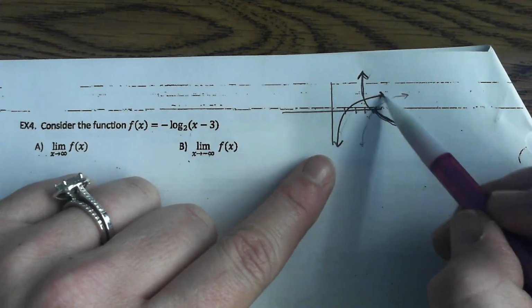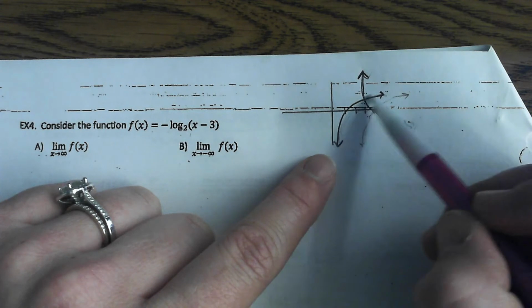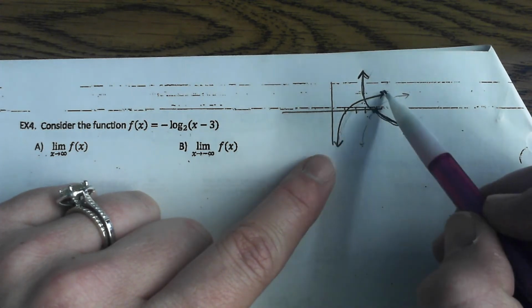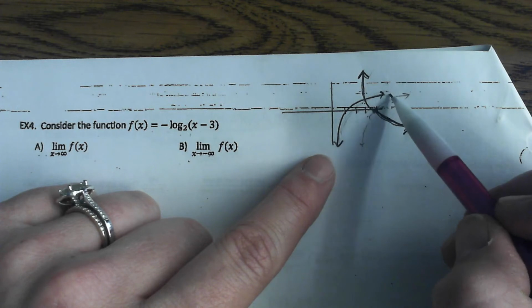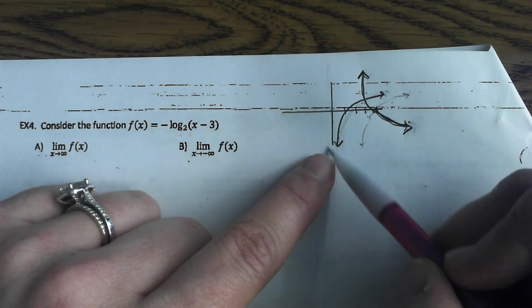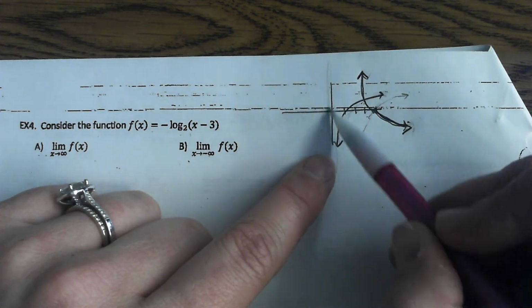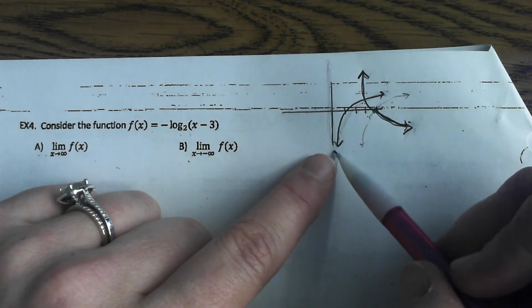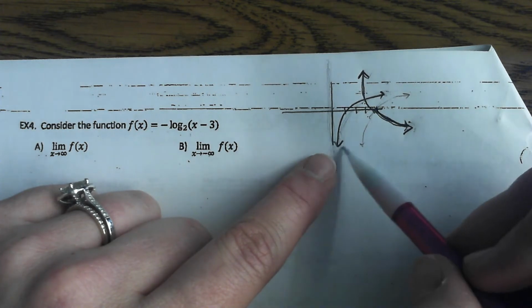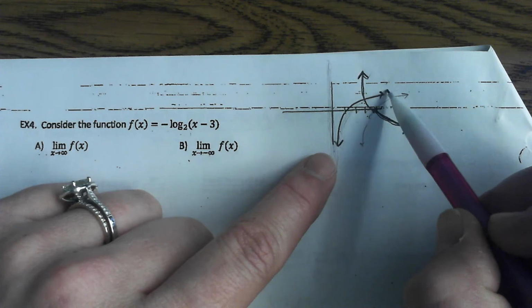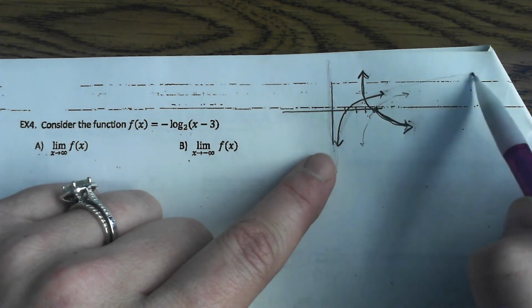Now, on the parent function, did we have any asymptotes? Do you have any asymptotes on the log parent function? If so, where are they? Mitch. At 0. Anything else? There's actually not a horizontal one. Although it flattens out and it doesn't increase as quickly, it still is going to increase indefinitely.